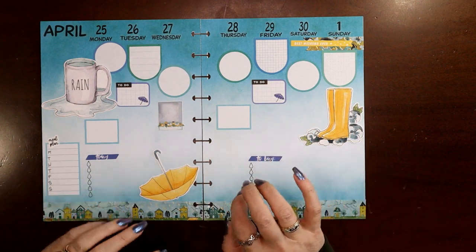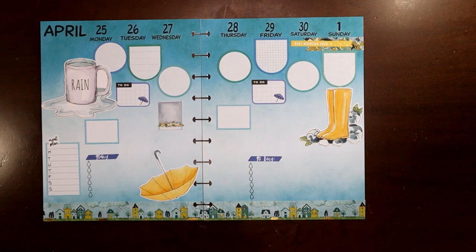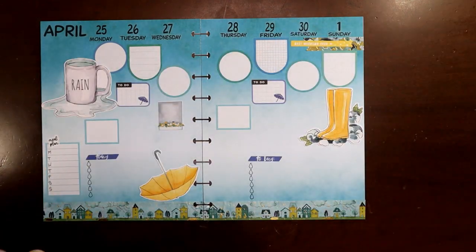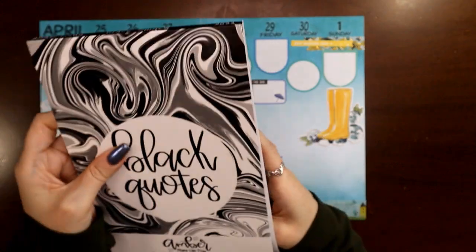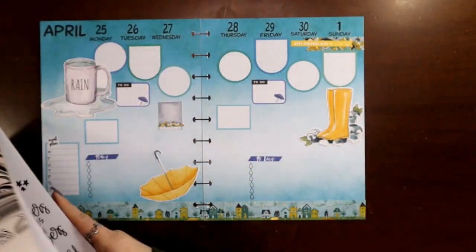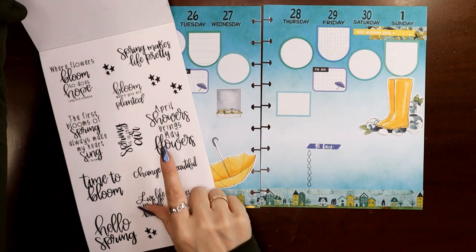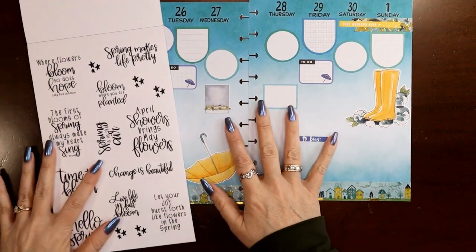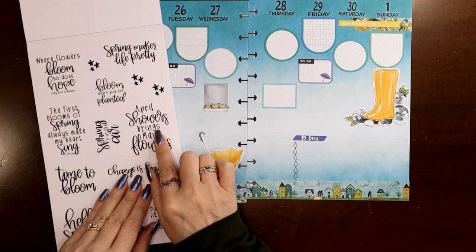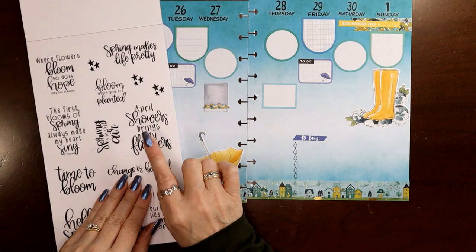So before I start throwing kitty cats on here everywhere, I want to go ahead and get a quote on here. And so I have the Amber Plans Her Day black quotes. This is the new book that just came out. And I have this one, April Showers. When I grew up, it was April showers bring May flowers, not brings.